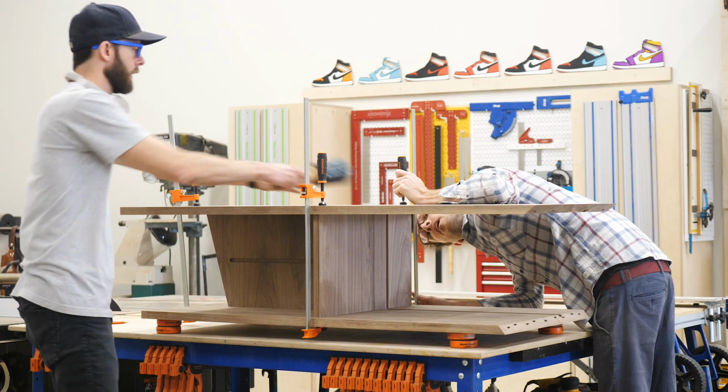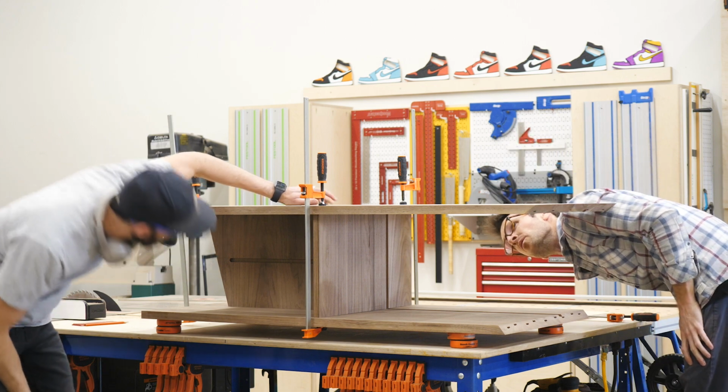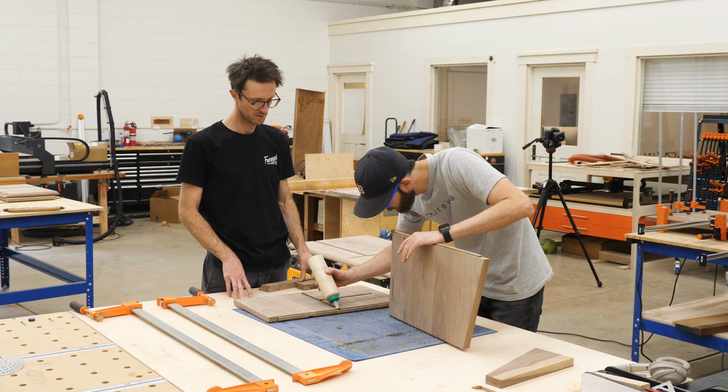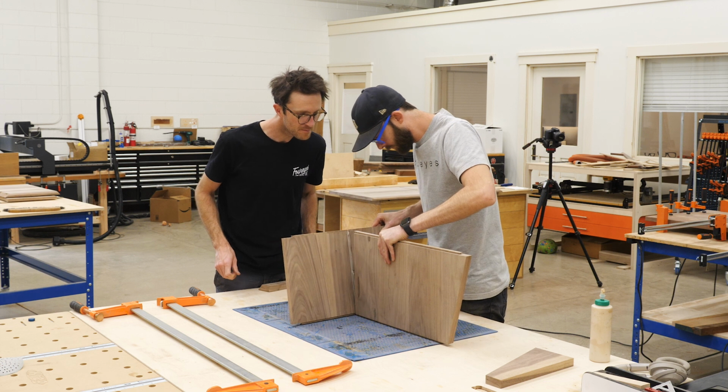Okay, with all that done, we can start assembling things. And I'm a big fan of breaking assemblies down into as many small pieces as possible. So we're going to start by gluing our first two partitions together in this sort of T shape.